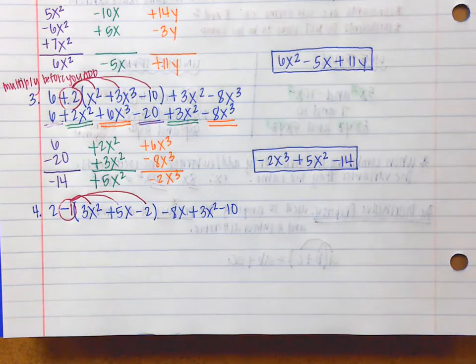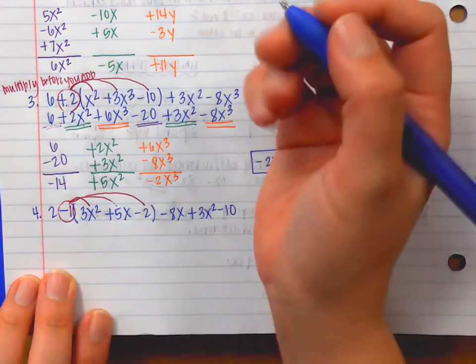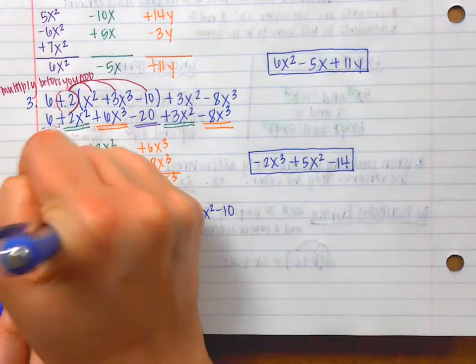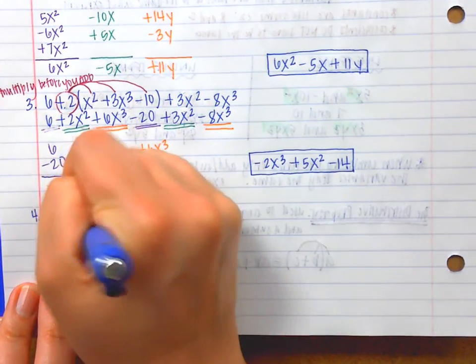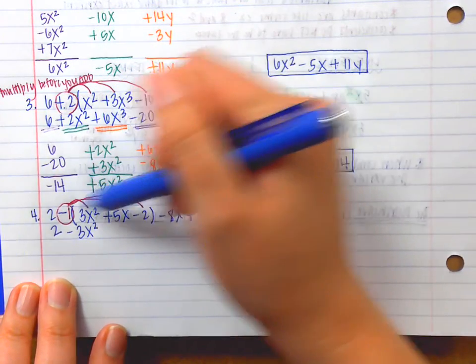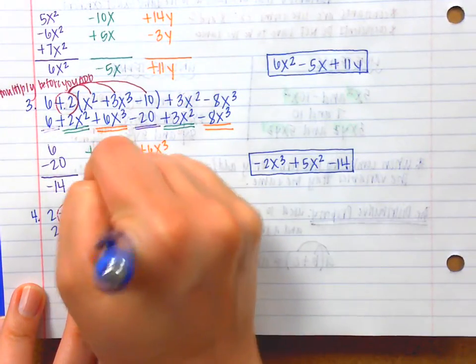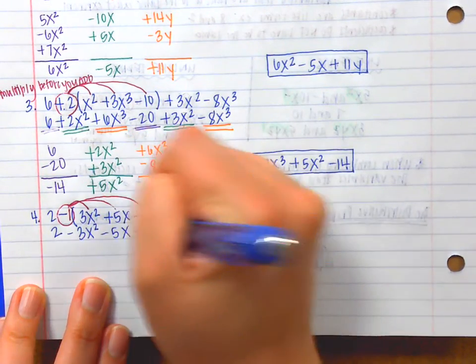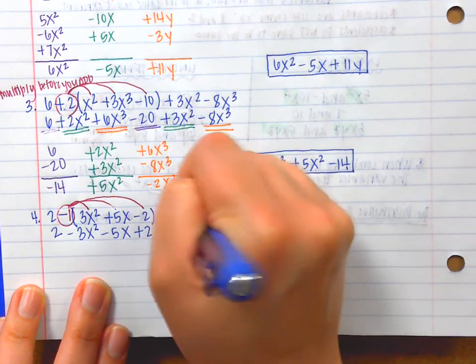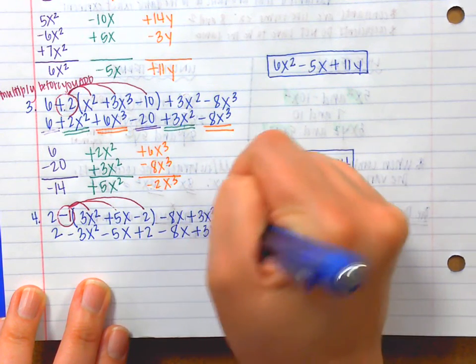So if you're feeling confident with distributing and then combining like terms, you can pause me here, finish the problem, and come back and check your work. Again, if you want to go through it with me, we'll go through it right now. Okay, so I'm just going to keep this 2, it stays the same, but now negative 1 times 3x squared is negative 3x squared. Negative 1 times 5x is negative 5x, and negative 1 times negative 2 is positive 2. And then everything else just comes down.